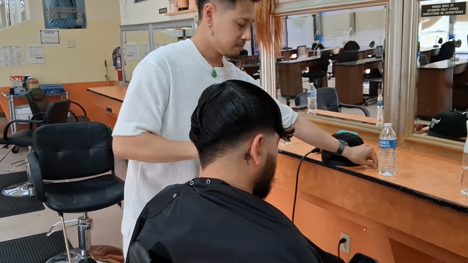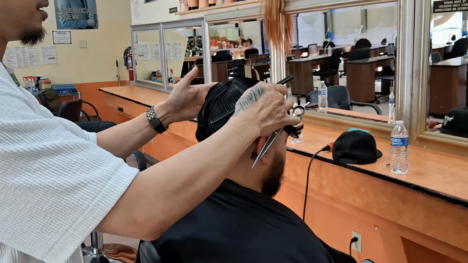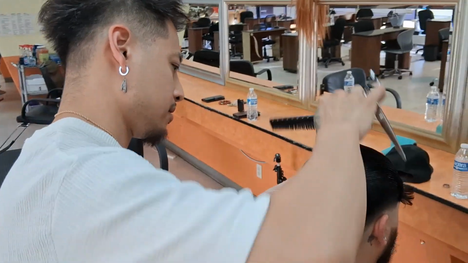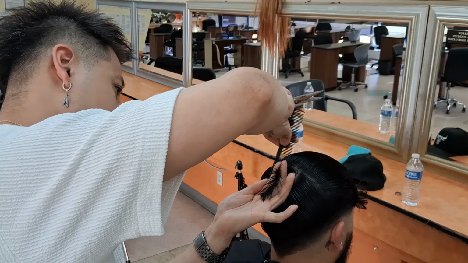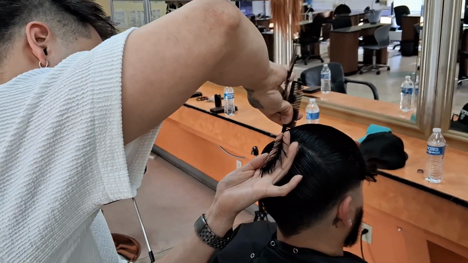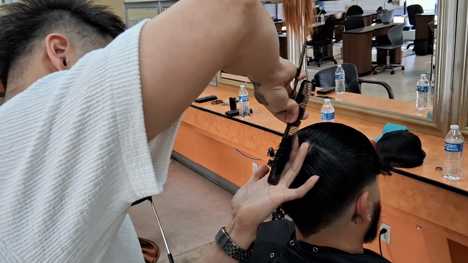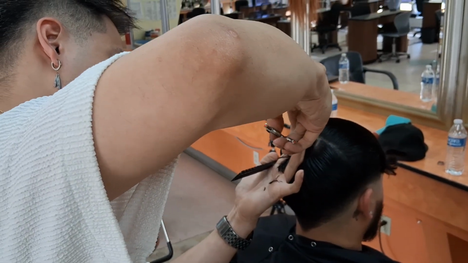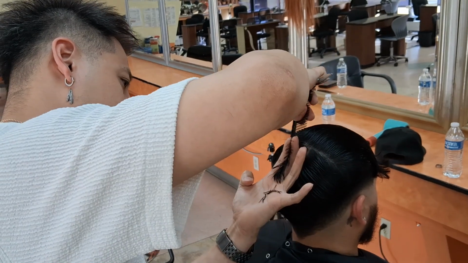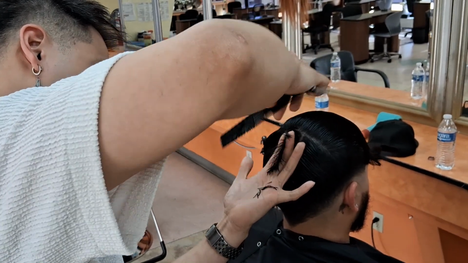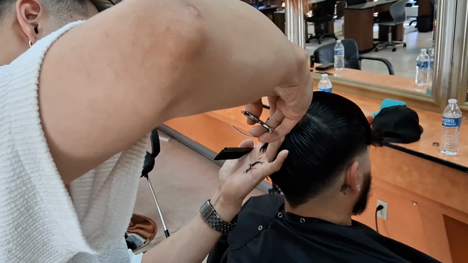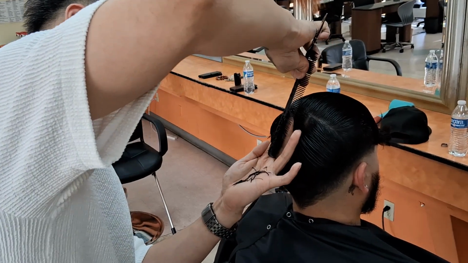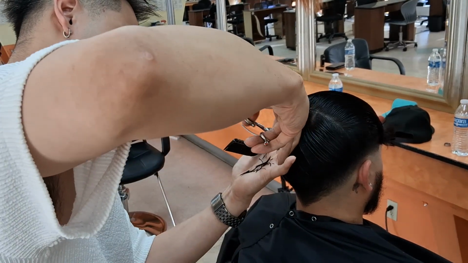I'm going to elevate it to 90 degrees. It's about 90. I'm just going to cut a little bit off. Just going to trim it. So we're going to go in and point cut it through. You don't need to point cut. You can blunt cut if you want, but I prefer point cutting because it creates texture, and I like texture.